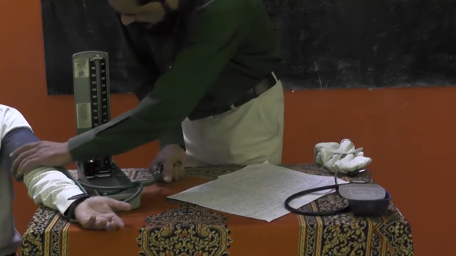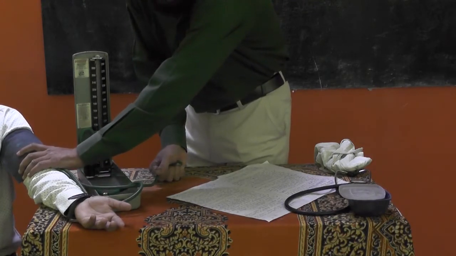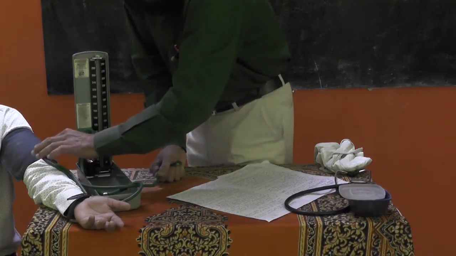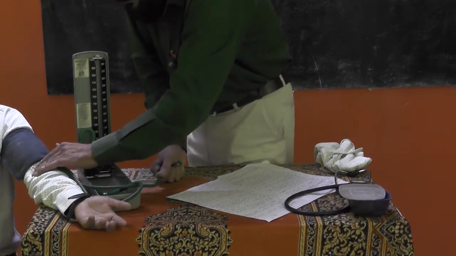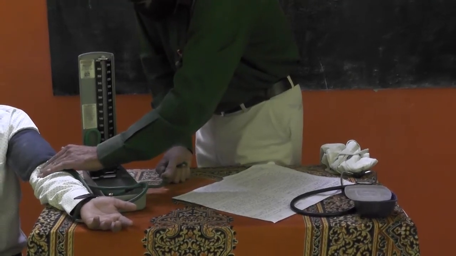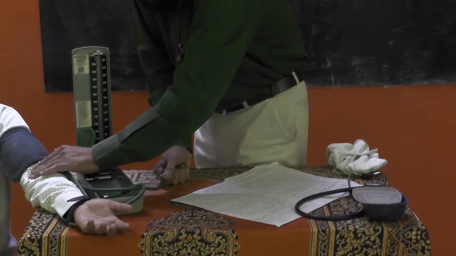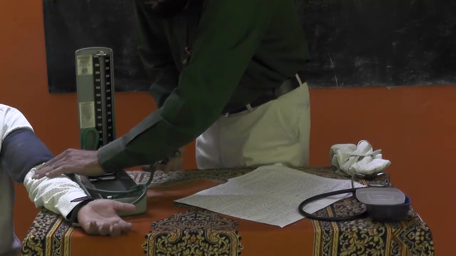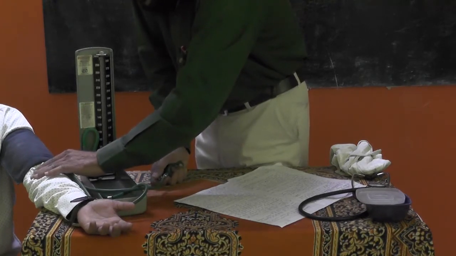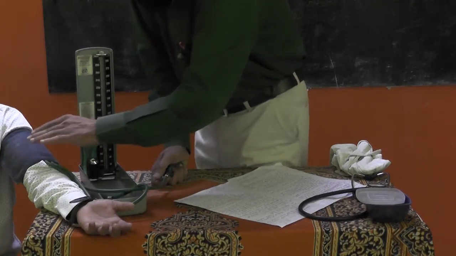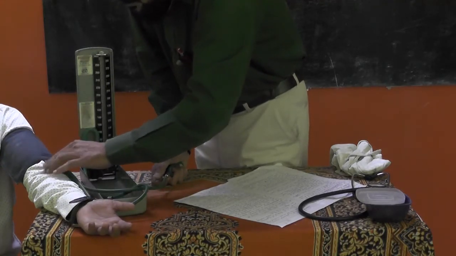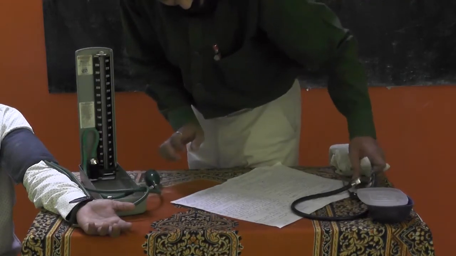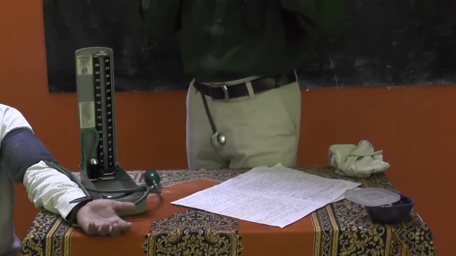Now due to this, as this rubber cuff is inflated, what happens? The blood flow through the brachial artery is temporarily stopped, and hence the pulse is not felt in this brachial artery, that is in this elbow region. As the pulse is not heard, then slowly the air is released out, due to which, as the rubber cuff is deflated, then the blood flow starts slowly through the brachial artery, and we can listen that sound with the help of stethoscope.